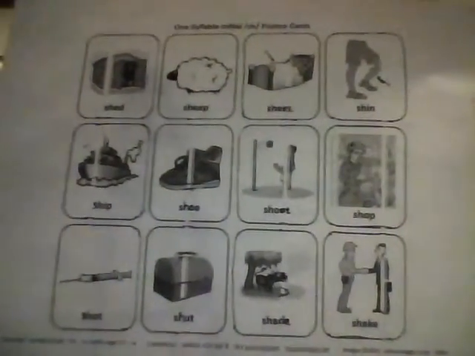These are some examples of the cards that would be used for this game, just to break up the lesson a little bit and let them do some group work and interact with other students and learn from each other.